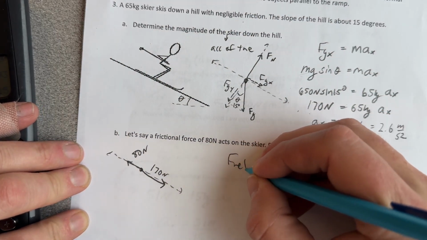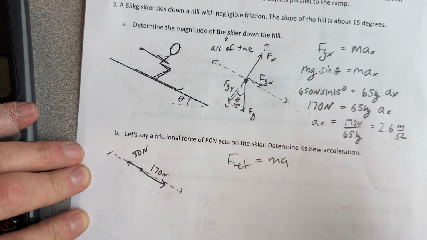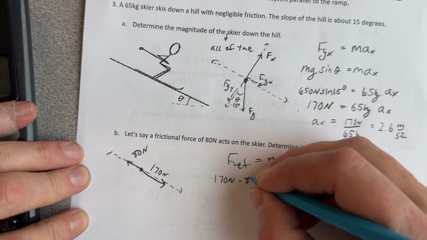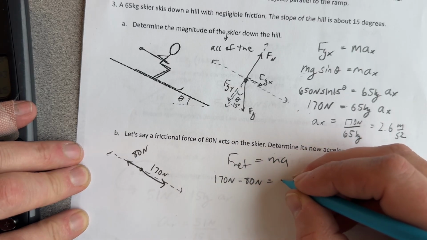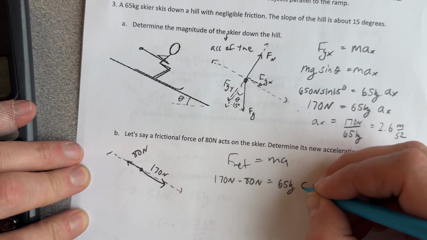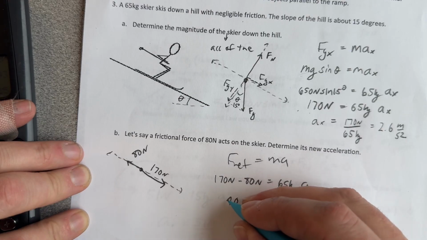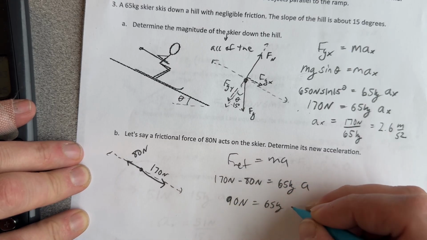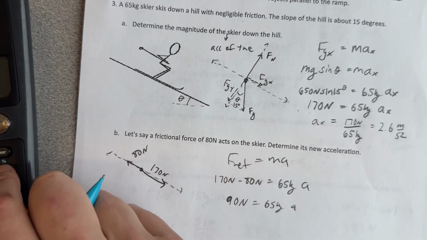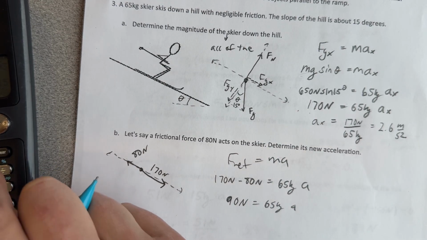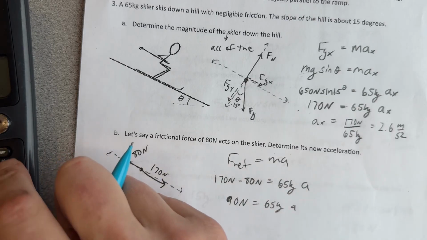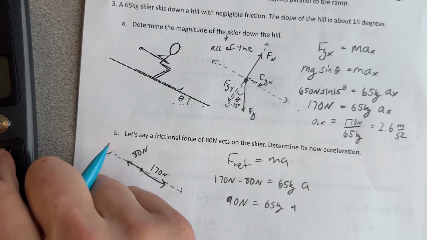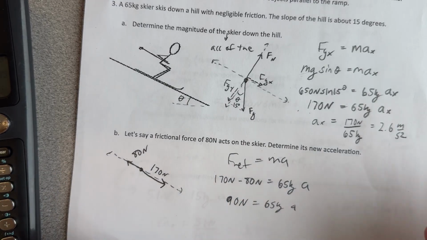So F net equals MA is pretty much identical. 170 newtons minus 80 newtons equals 65 kilograms times A. So it's very much like the previous problem. You add friction in, 90 divided by 65 is 1.4.